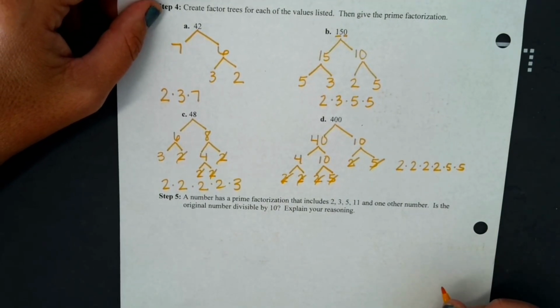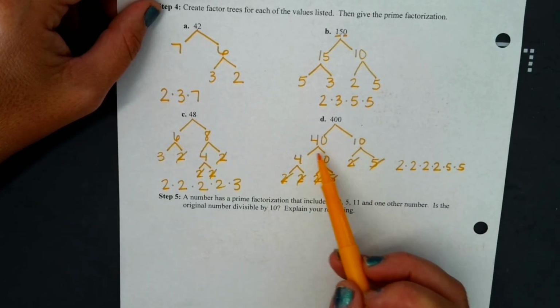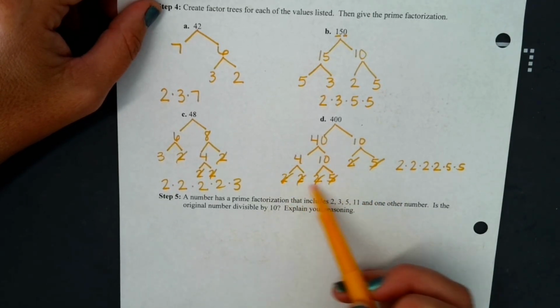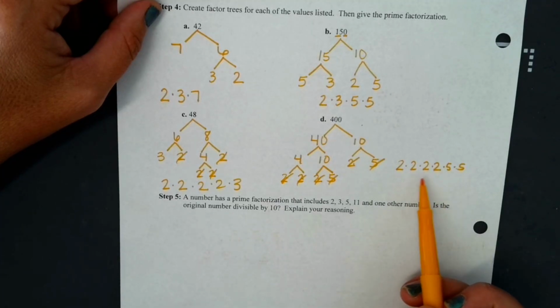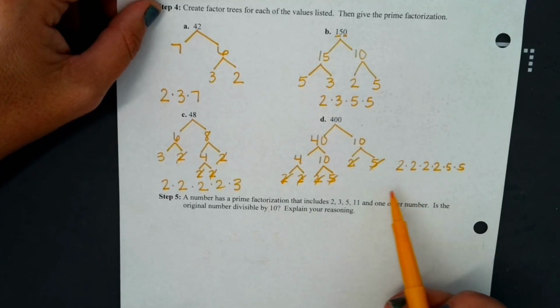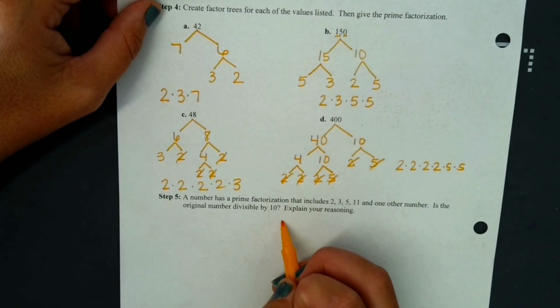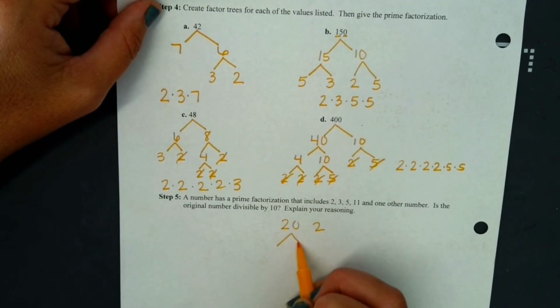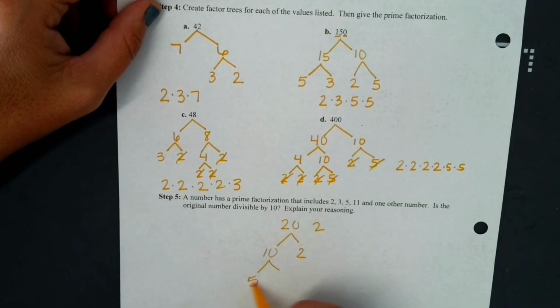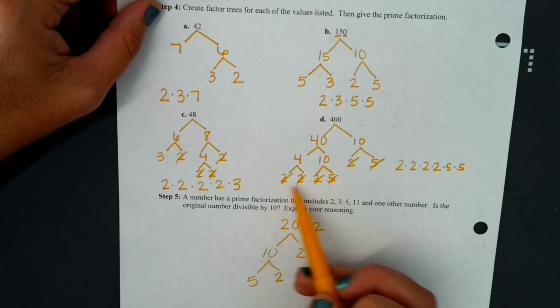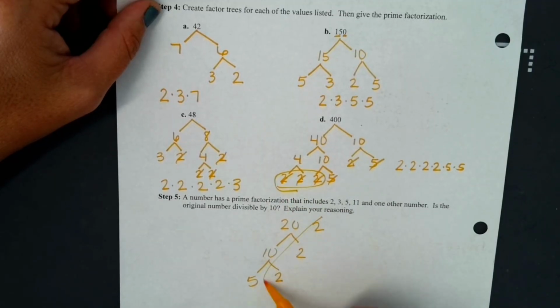Yes, I did it for 40. I did 20 and 2. That's fine. And I bet you ended up the same way, didn't you? 4 2s and 2 5s? You should have. Yes, I got it. Even if you did 20 and 2, that would give you 10 and 2. That would give you 5 and 2. So I had 3 2s there and a 5.